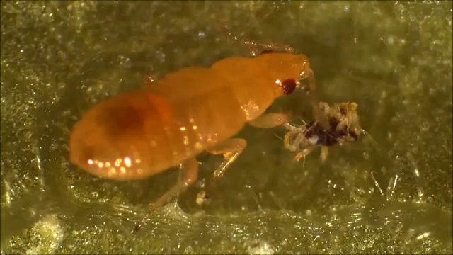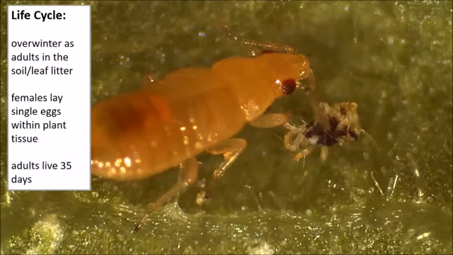Incomplete metamorphosis, so they're not larvae, they're nymphs. They're just developing their wings. So this one has just finished feeding on a spider mite. And the adult lays its eggs inside the leaf tissue, so you'll never see the eggs. They'll hatch into the nymphs, and right away they're going to go foraging for food.